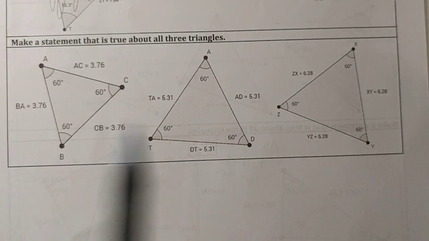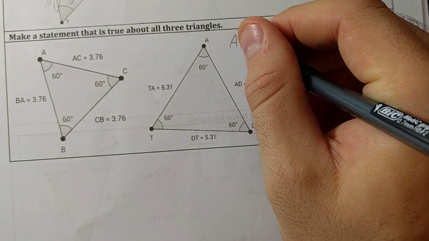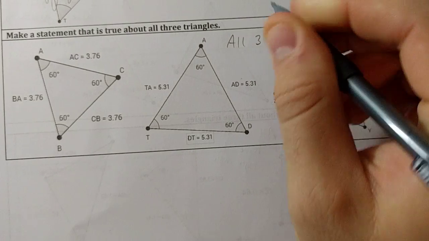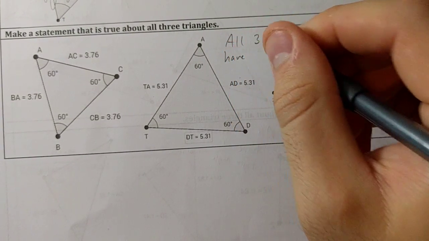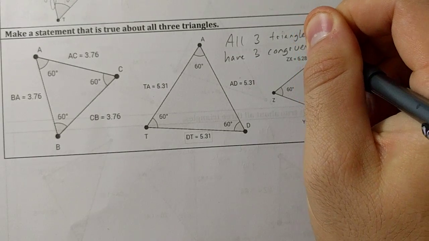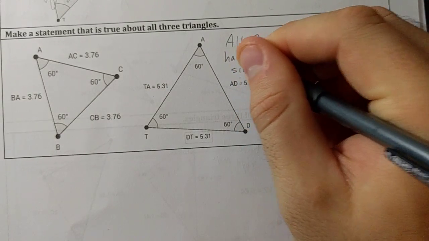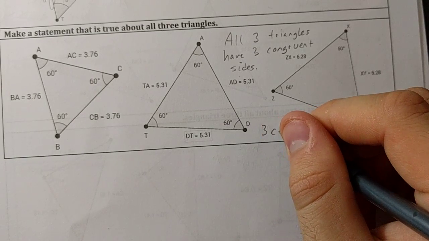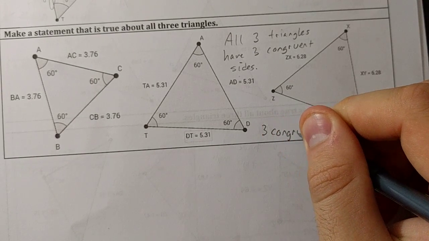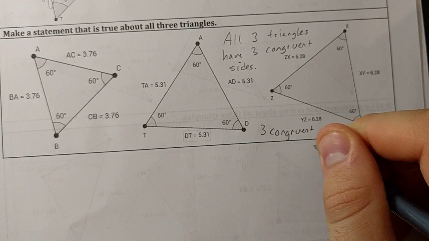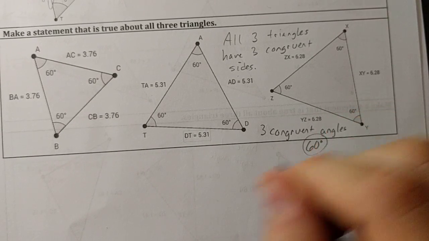All three triangles have three congruent sides and three congruent angles, which in every case is 60 degrees.